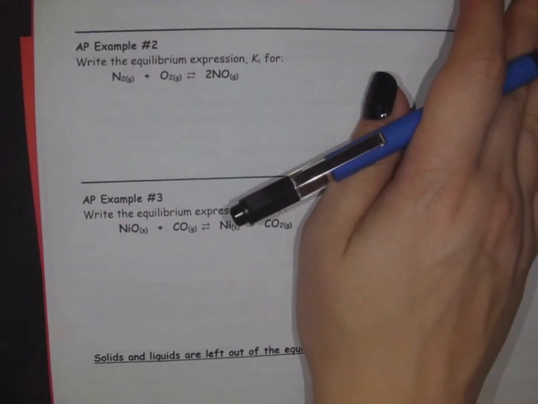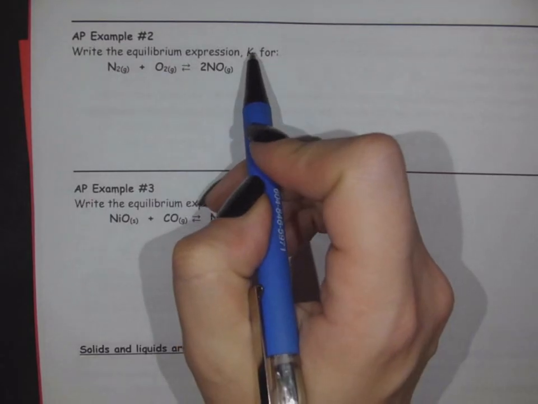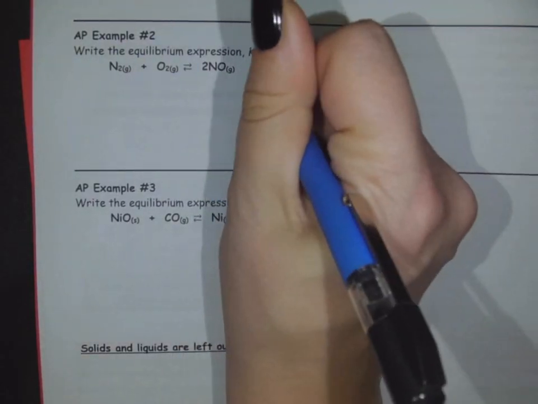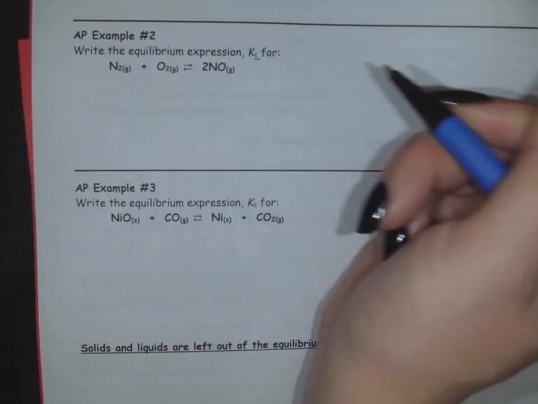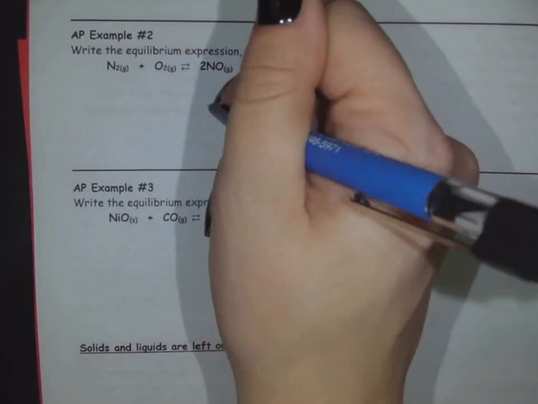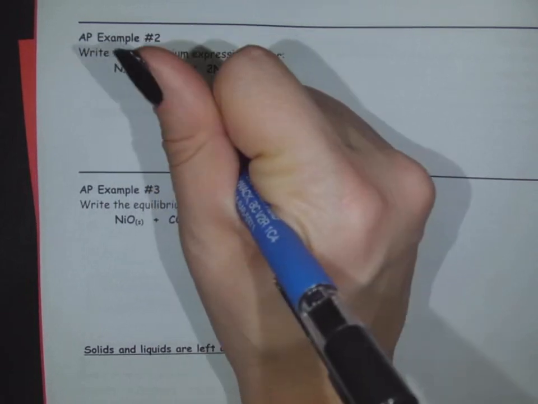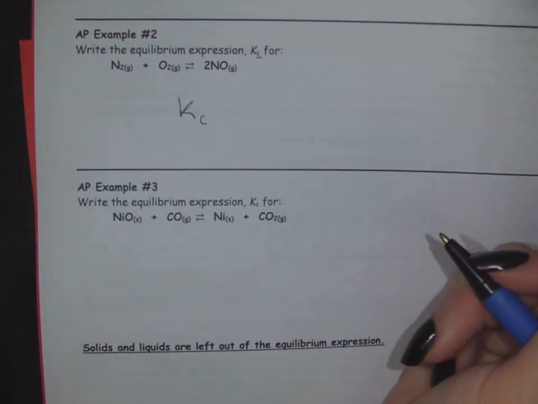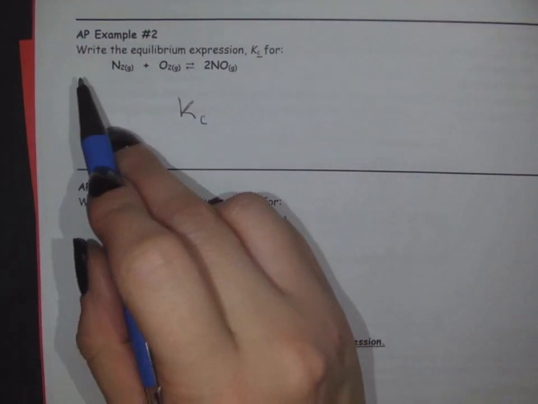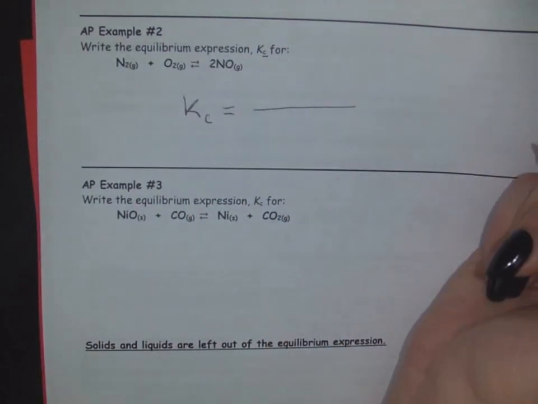So if I have this balanced chemical equation and I want to write the equilibrium expression for this, notice that this one says K sub C, and the C stands for concentration. And this is going to be really important. You're going to see why in a moment. So if I want to write the equilibrium constant for the concentration of this reaction, that would equal my products over my reactants.